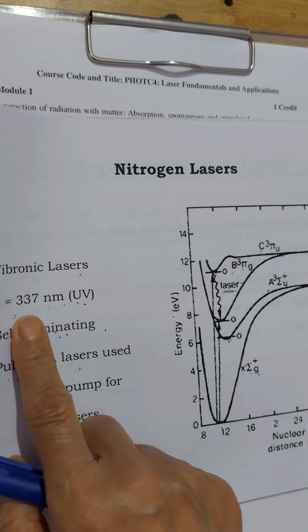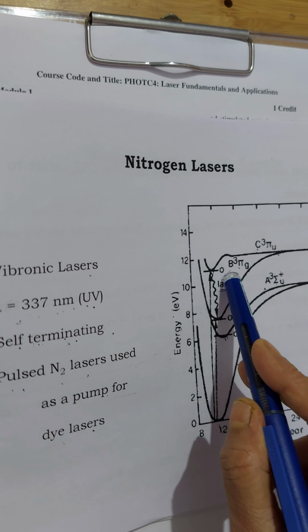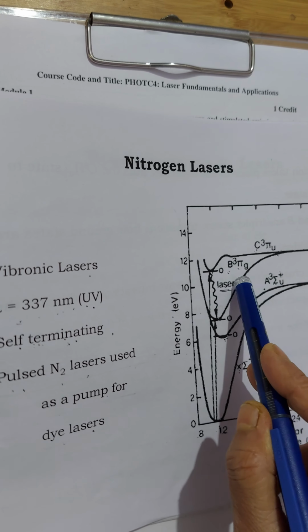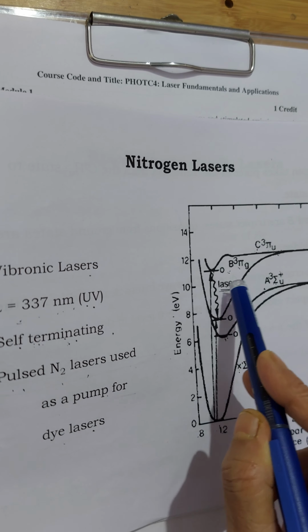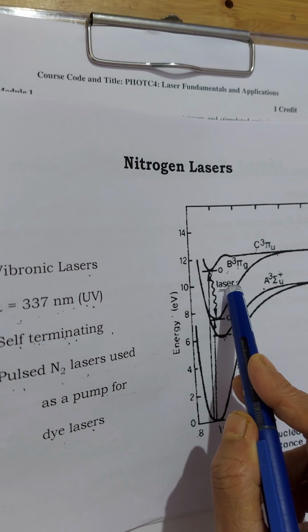Now we need to mention that the lifetime of this C3 pi u state is 40 microseconds, which is much longer than the B3 pi g state, which is only 10 microseconds. So 40 microseconds and this is 10 microseconds.